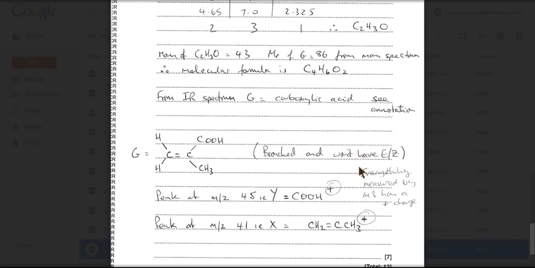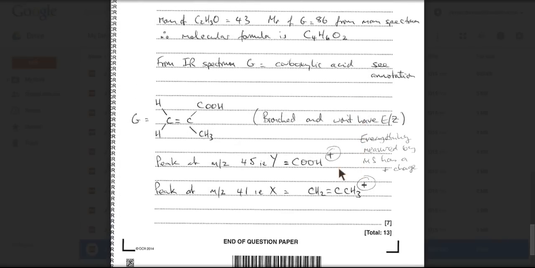So then we've just got to work out a possible structure. So G looks like this. It fits the Mr, it fits the carboxylic acid, and the double bond must be here, otherwise it would be able to exhibit EZ isomerism. So these two hydrogens on this carbon here are making EZ not possible.